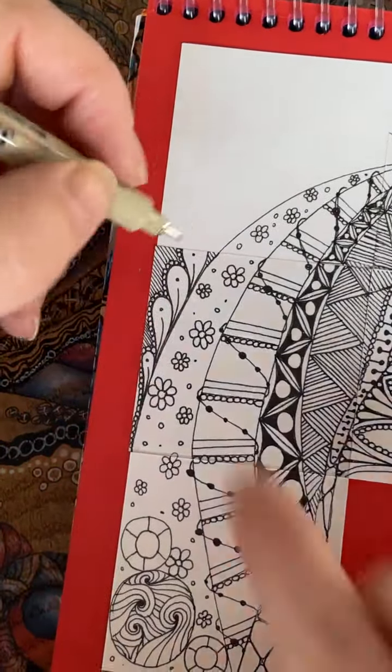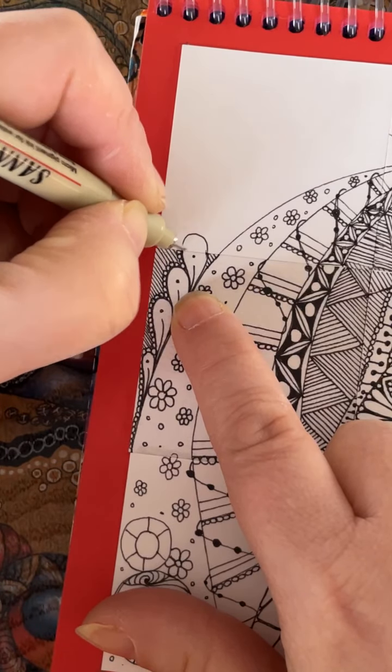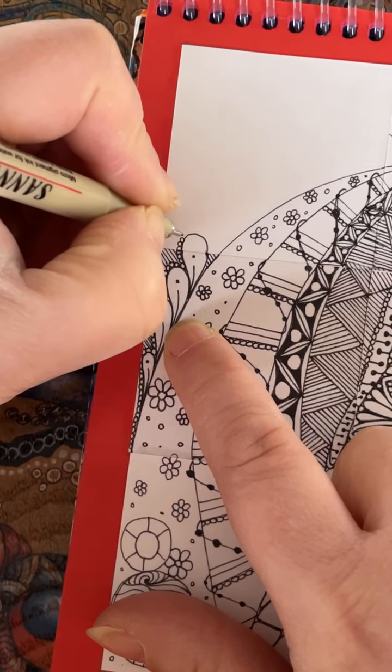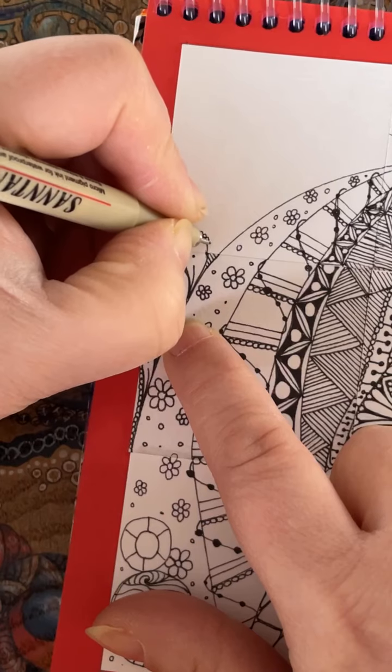Okay. So we've got this here, look. I'm just going to finish this little loop off there. And you see we've got the dots going all the way around, so I'll continue that all the way around.